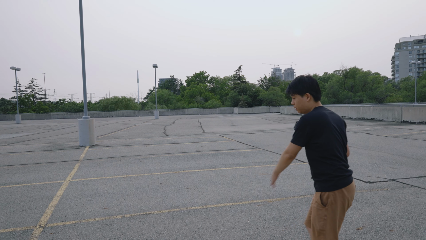Last shot is just going to be that car by itself over here with the sun in the background.